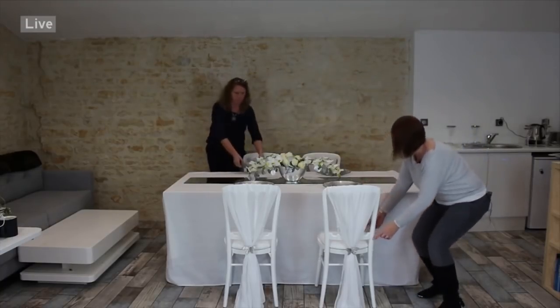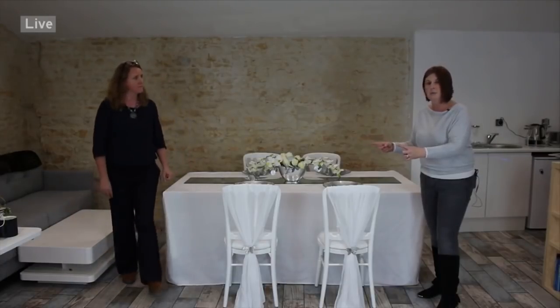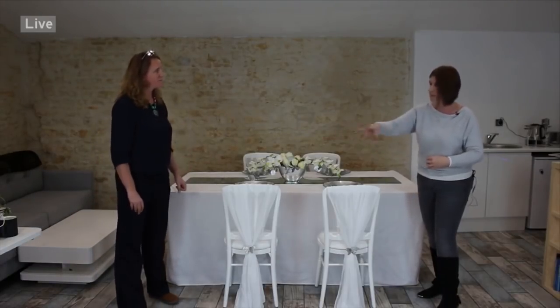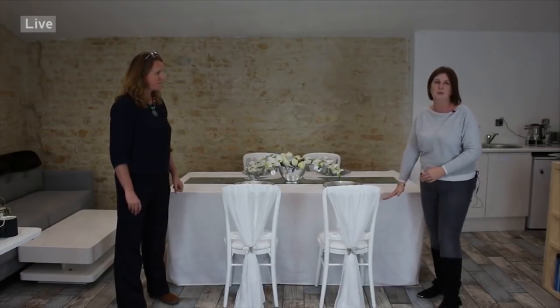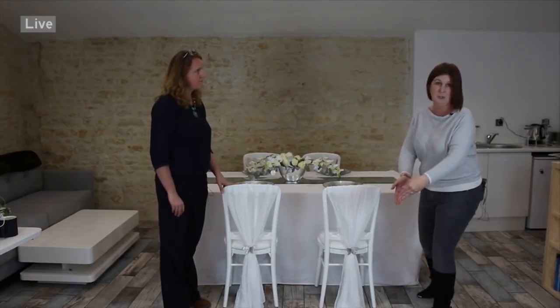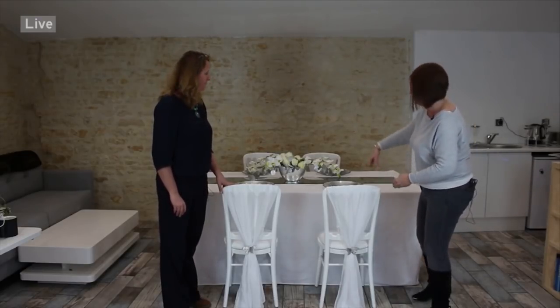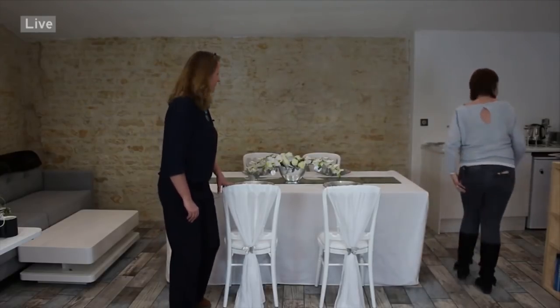So that means you immediately lose this much space. And you've always got to remember, you've got to leave room for the servers and the waiters who are coming through to serve the food. So always remember that when you've got a floor-length tablecloth, you've got to allow a lot more room for the chairs to be pushed back than what you would if you were using a bare table and you could push the chairs underneath. So just a bit of a styling tip there.